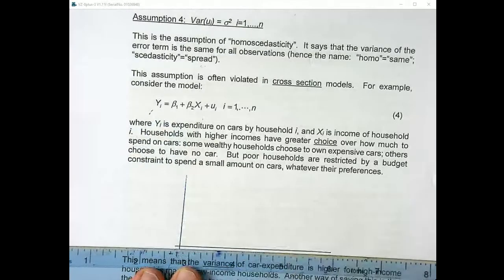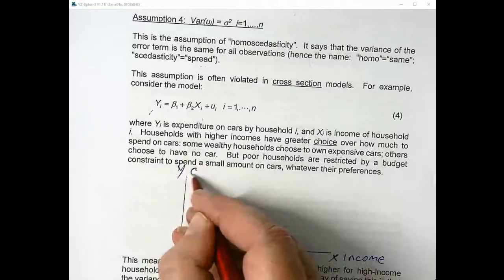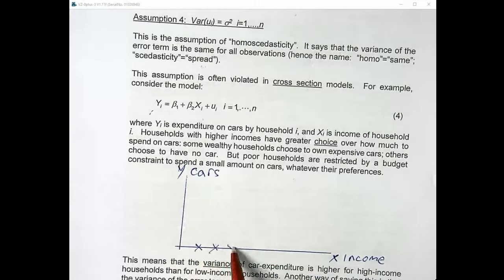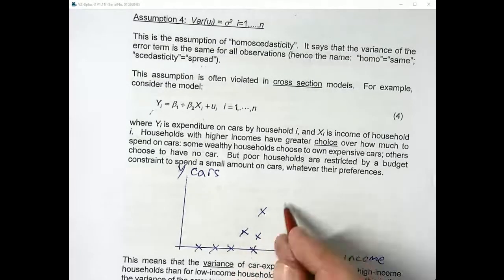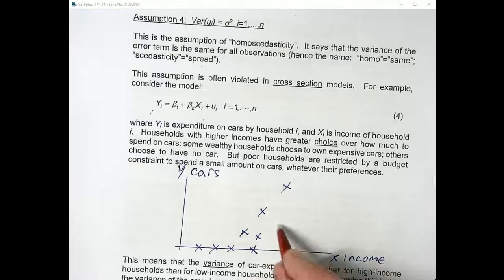Now, what does it look like? This is income, and this is Y, expenditure on cars. Well, I think it's safe to assume that cars are a luxury. Now, remember, when you have a luxury, low-income households consume 0. So low-income households spend 0 on cars. When income goes above a certain threshold, expenditure on cars becomes positive. And the higher income is, the higher the spending on cars that you might see.